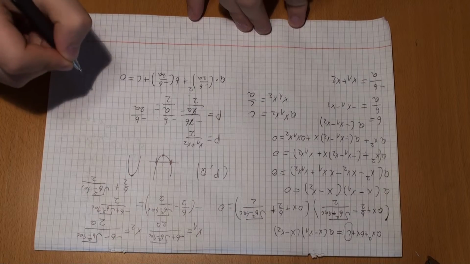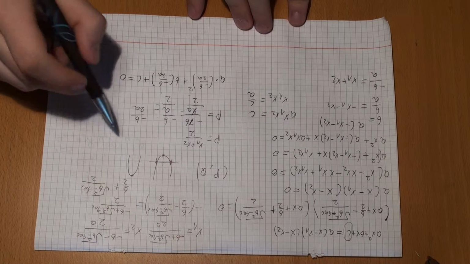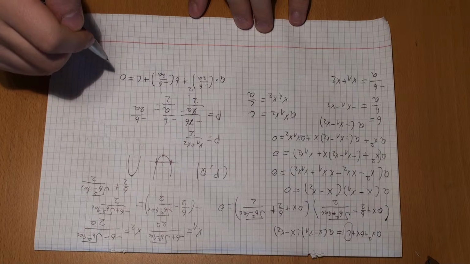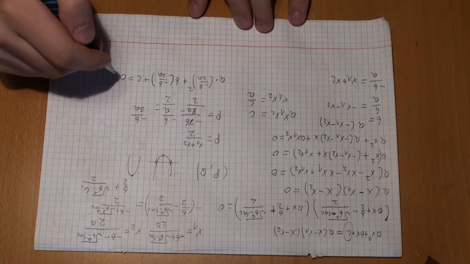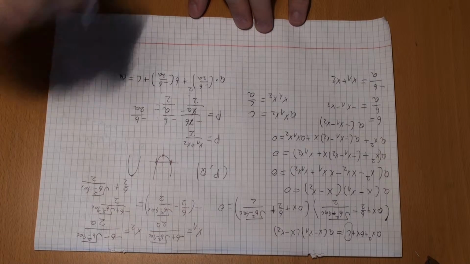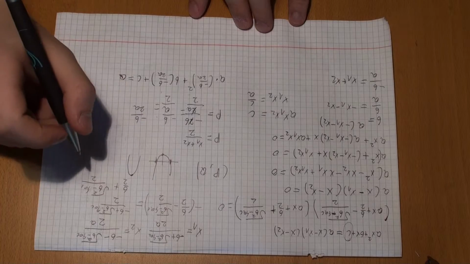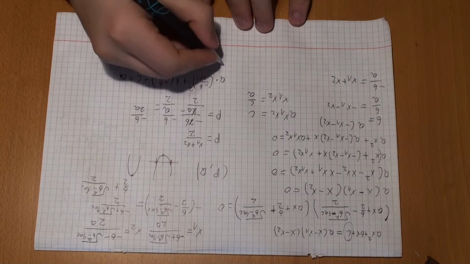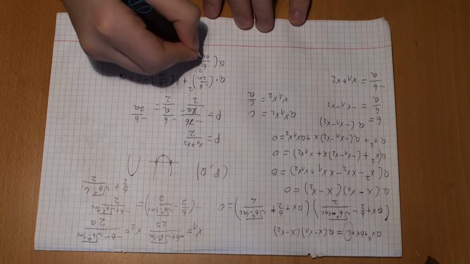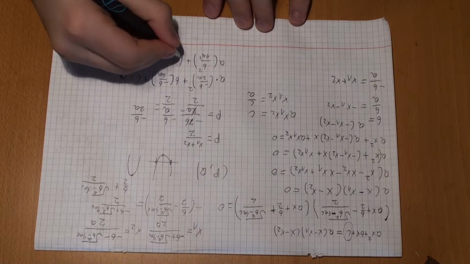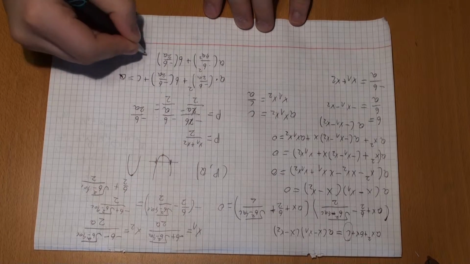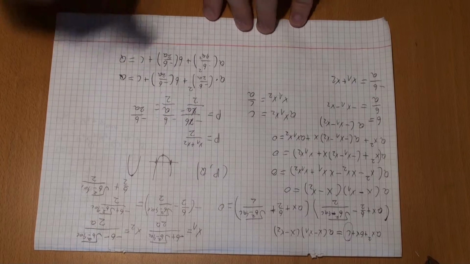That's going to be our q, that's going to be our value, because that's equal to q. So we have a b squared over 4a squared plus b times minus b over 2a plus c equals q.